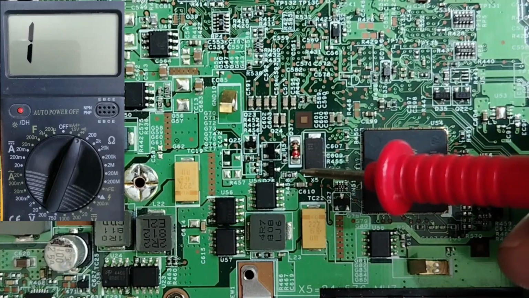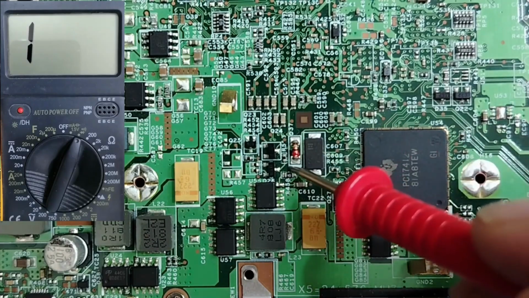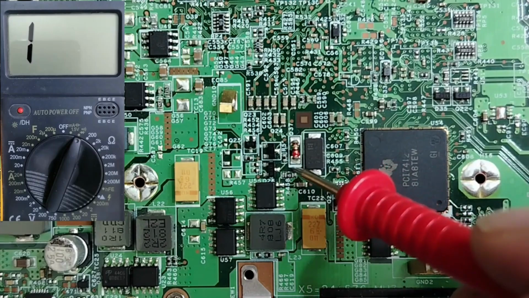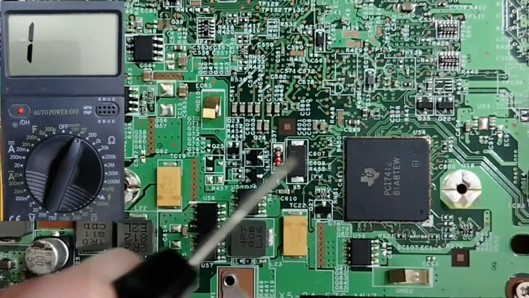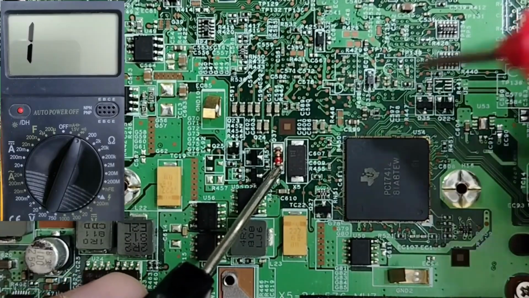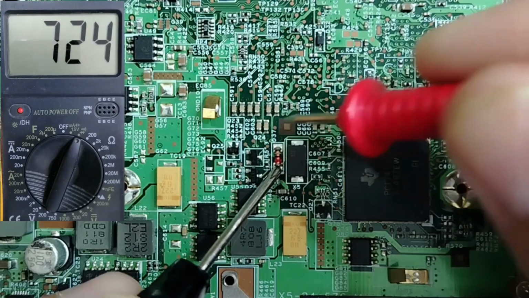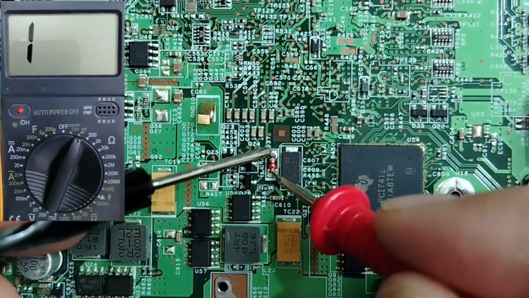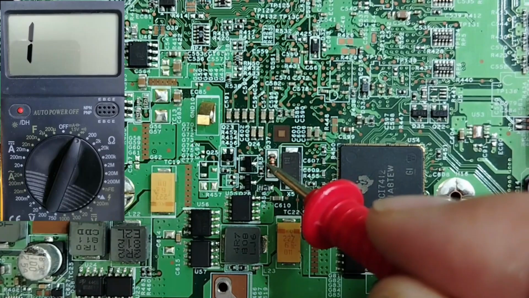Let's check this diode. Here we have a Zener diode. We should locate the cathode. Here we have the cathode. Do you see this white mark? I'm going to put the black probe on the cathode like this and the red probe on the anode. We have a reading. If I switch the probes, let's see. Nothing in the multimeter, means this is a good Zener.